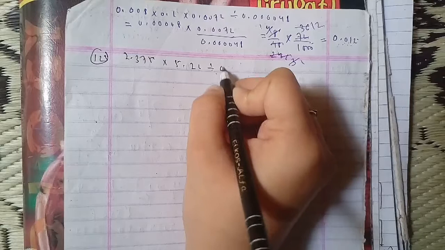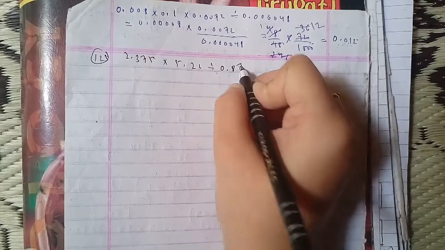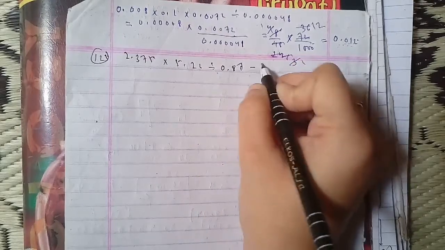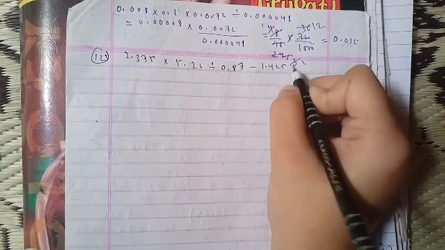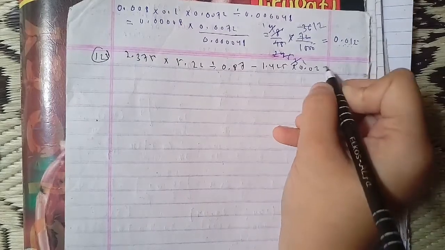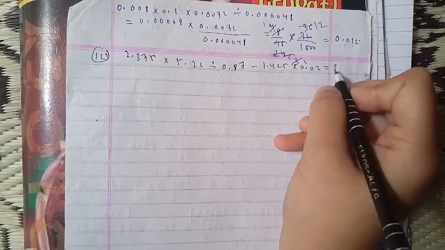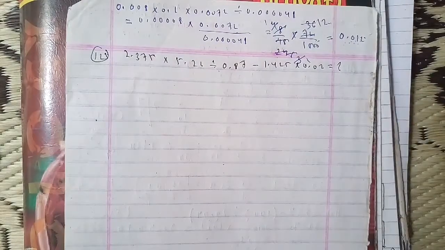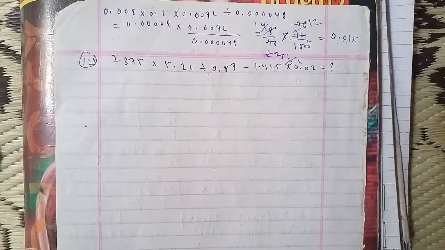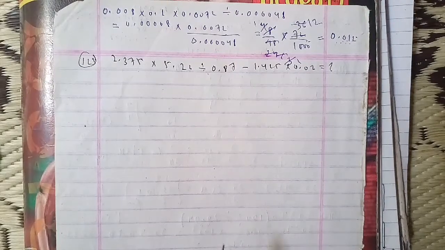This is also an important paper with respect to competitions. The options we have are 0.142215, 1.42215, 14.2215, and none of these, and we have to solve the question.